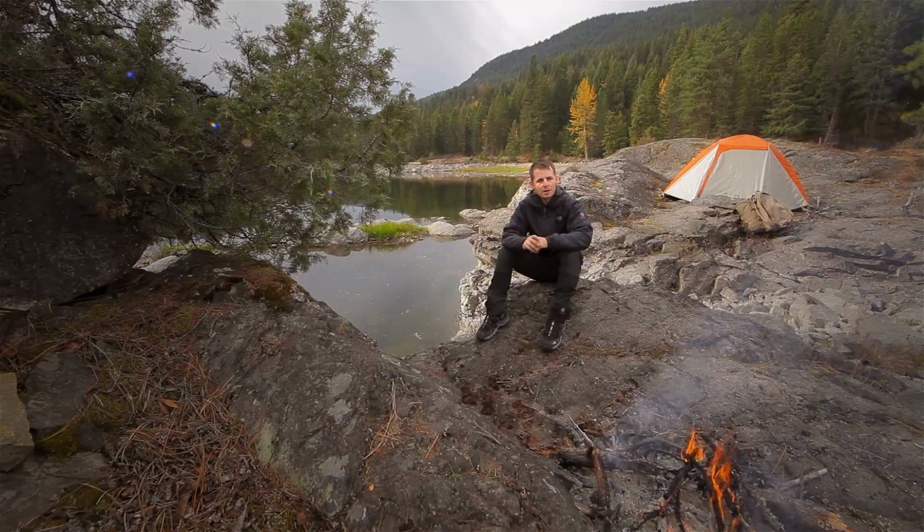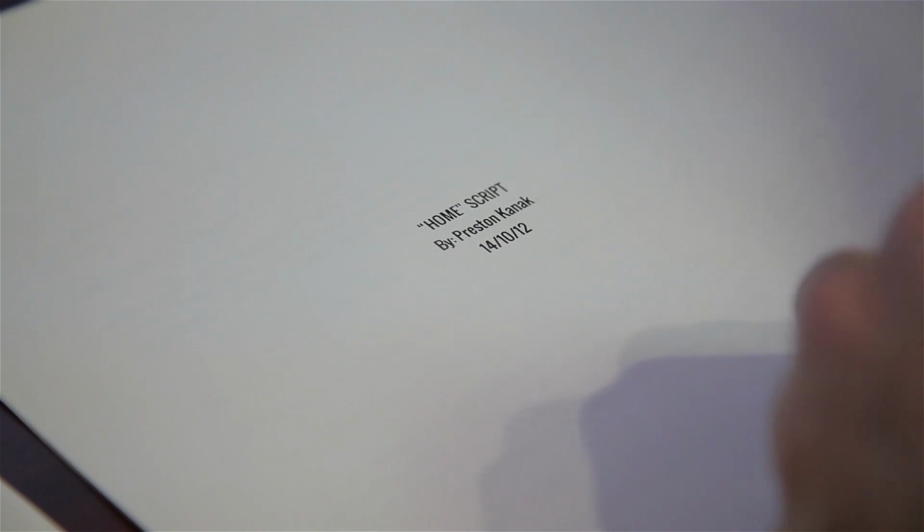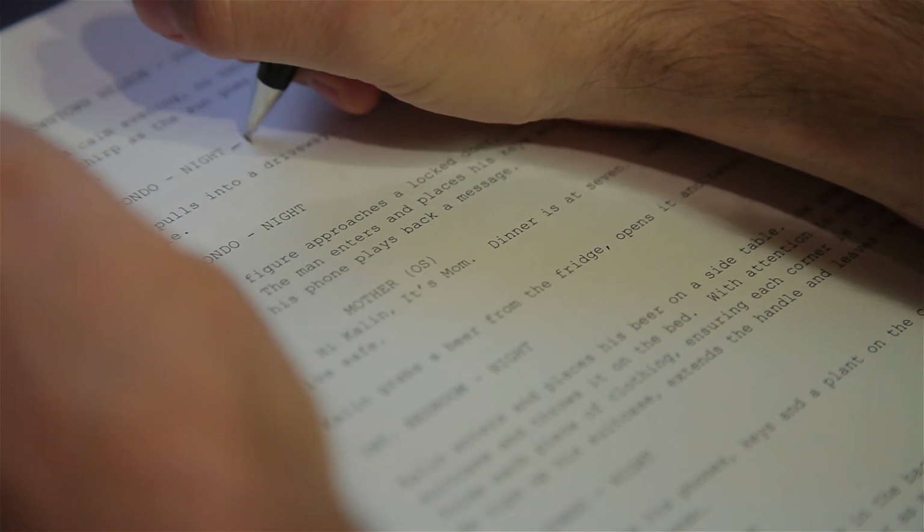The first area I want to look at is story. The first thing you want to do is deconstruct your story and find out how you're going to use your time-lapse to help tell your story. If you're a new filmmaker, this is especially important.